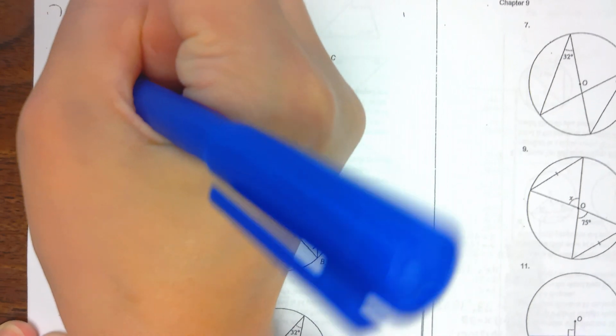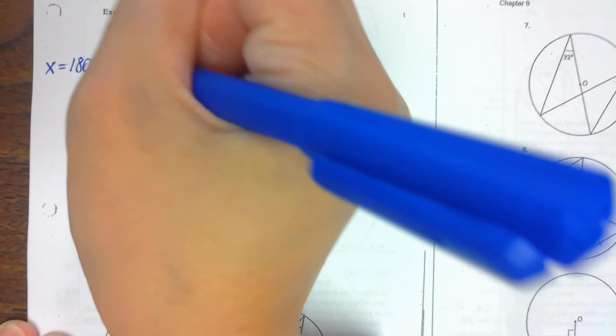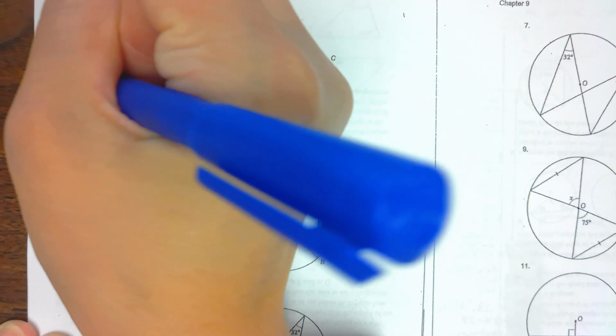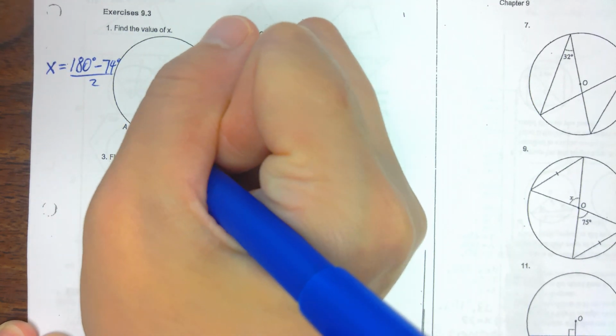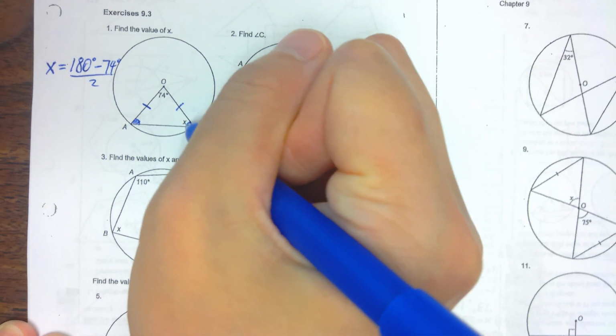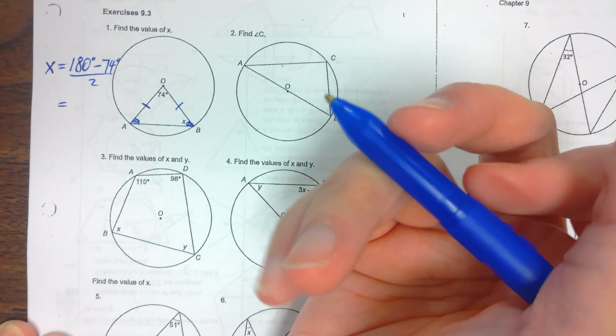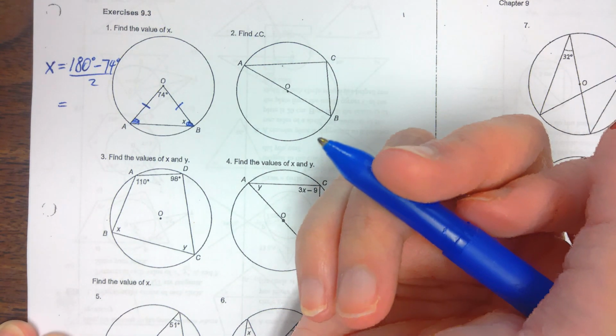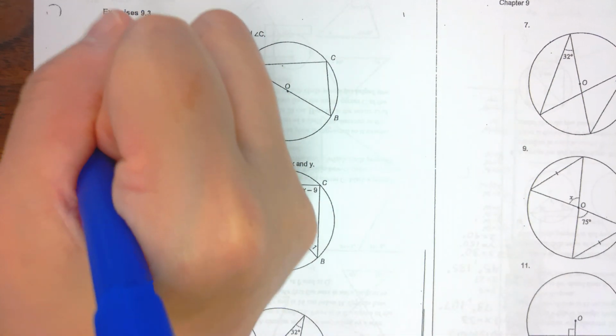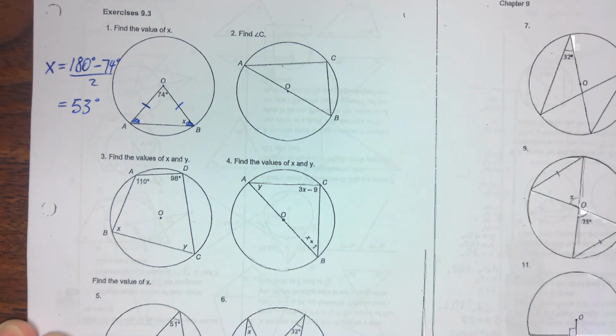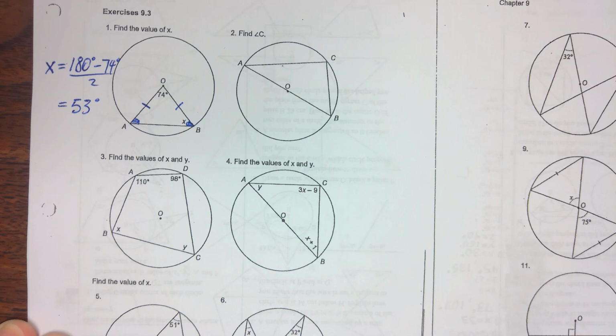So 180, take away the top angle, which is 74, and then whatever's left, you have to split it between these two angles. So when you divide it by 2, sorry, what did you say? 53 degrees. Good.